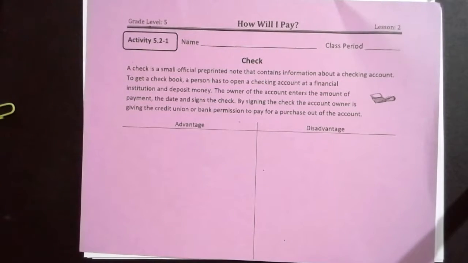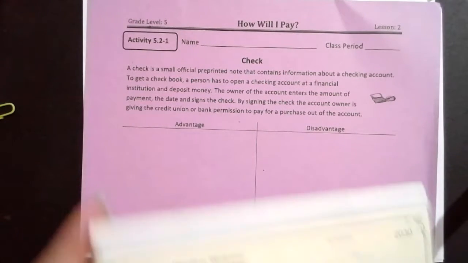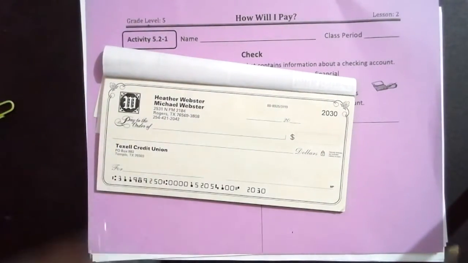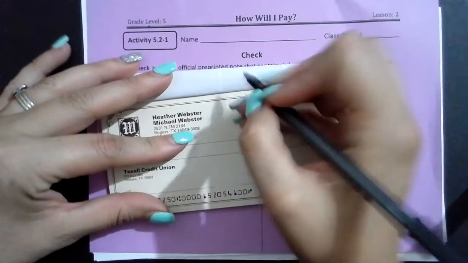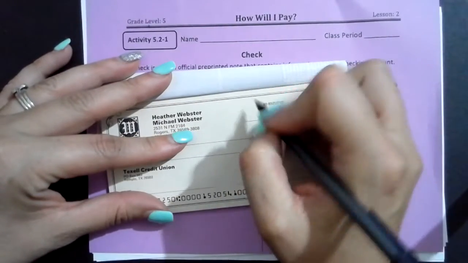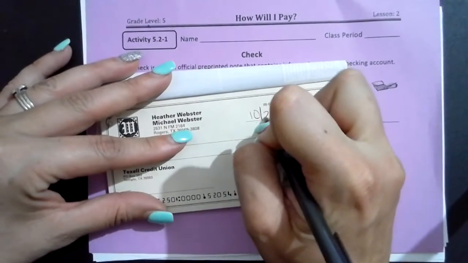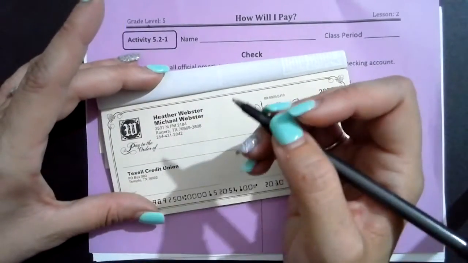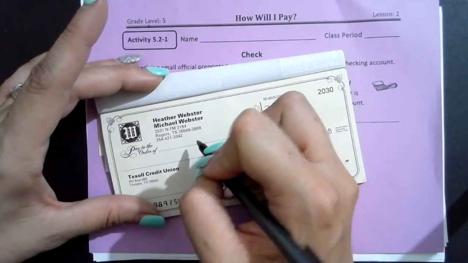So Ms. Webster's going to show you my checkbook. It looks like this. So I'm going to write you a check. I'm going to waste a check real quick, but I would have to write the date. Today is 10/20/2017. I'm going to pay to the order of who?